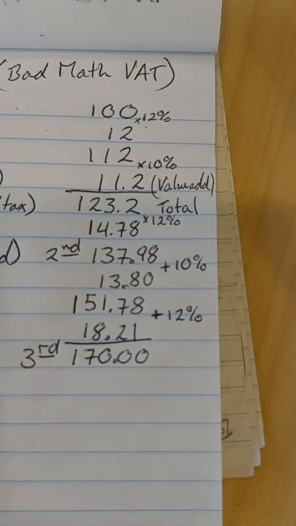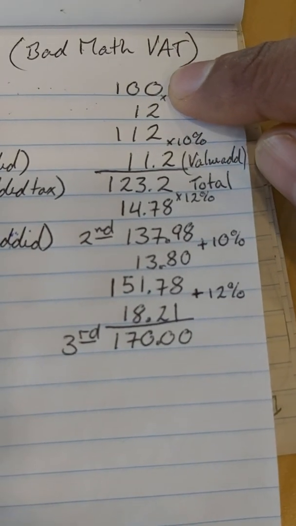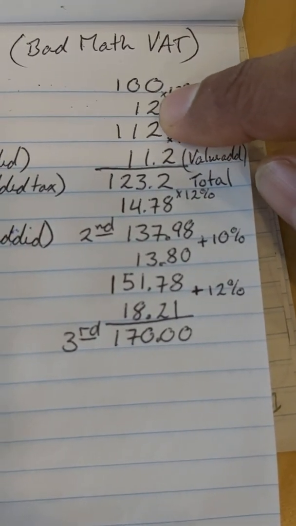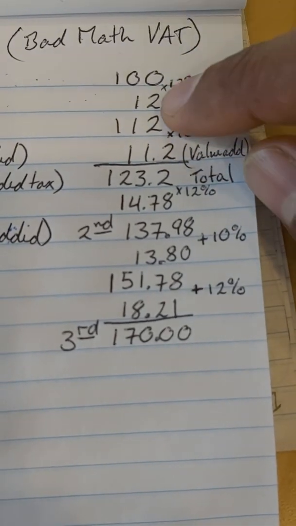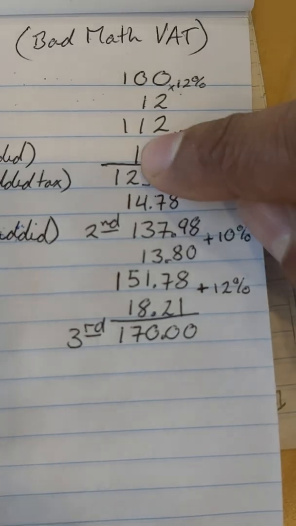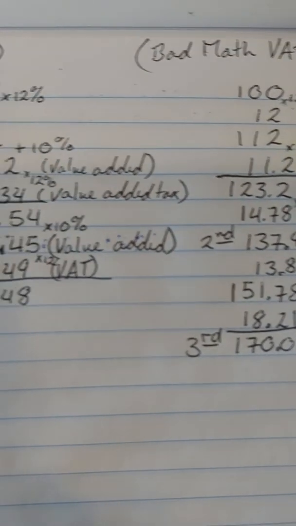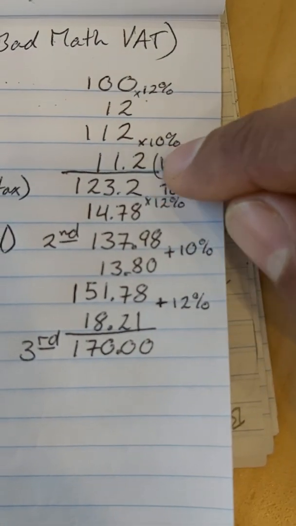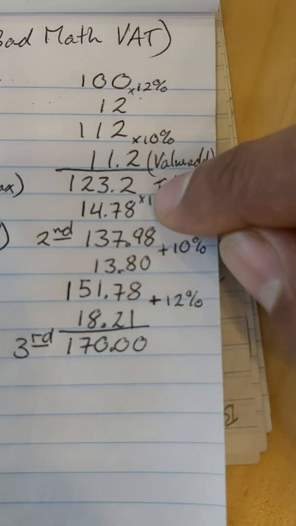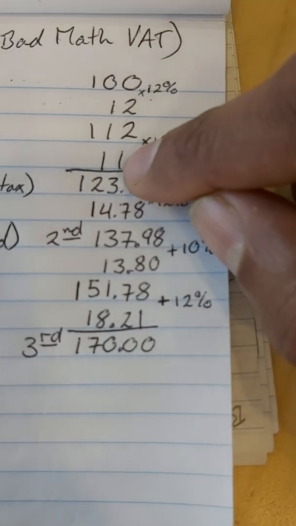But what if you do it like how we do it in the Bahamas? This person got an item for $100. They paid VAT on that. That's $112 now. So now let's add 10%, $11.20. That's the value that you added onto it. So far, we're the same. But now this person charges the tax, this 12%, on everything that came before.